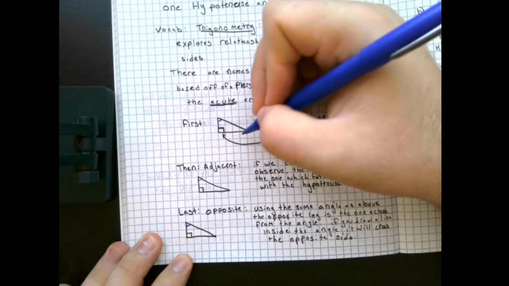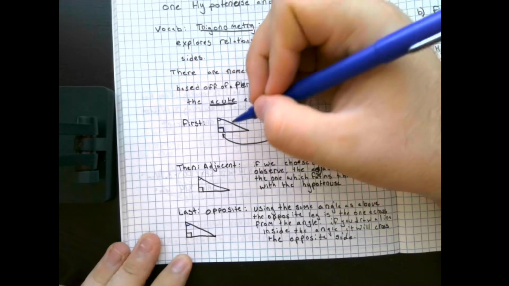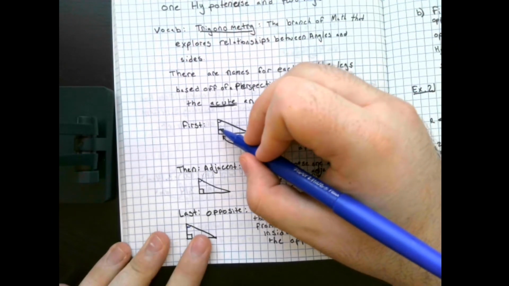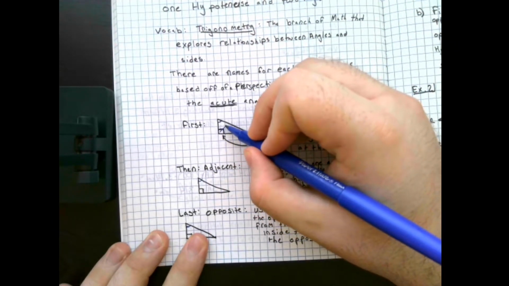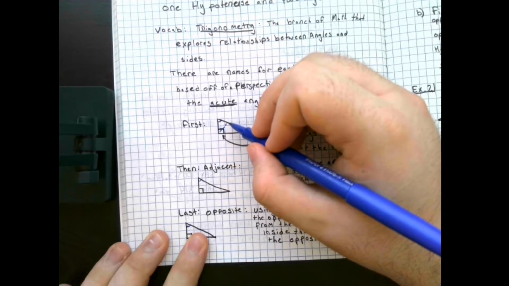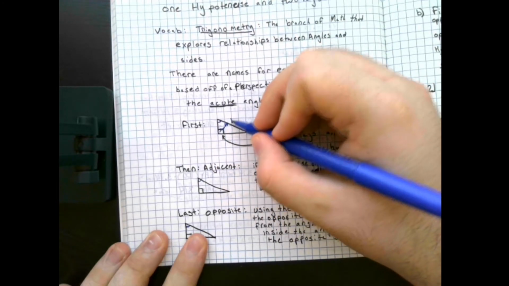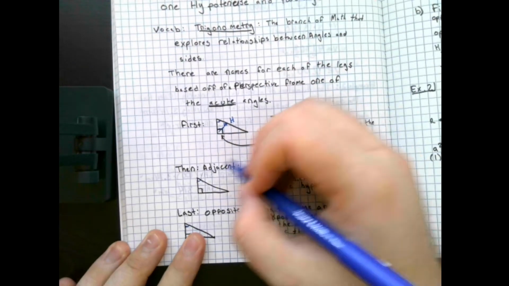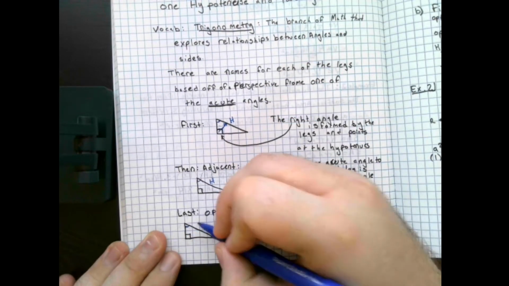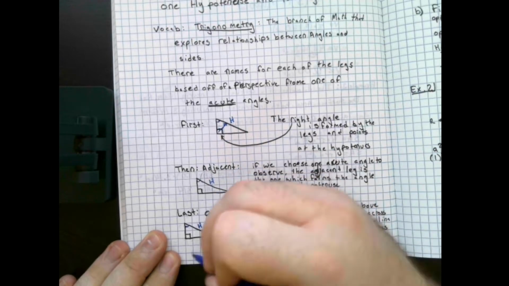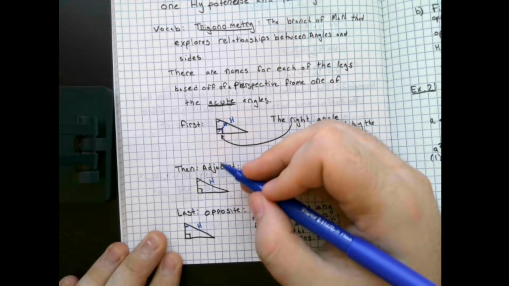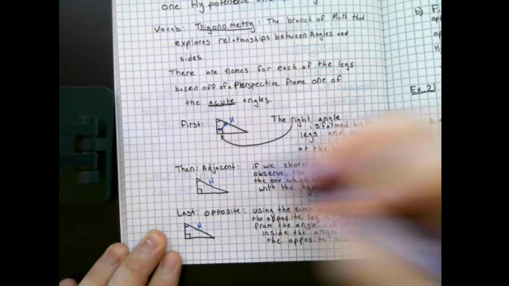And if these two are the legs, then the third one is the hypotenuse. I like to say that we can know that because the right angle forms an arrow pointing at the hypotenuse. Now that means this will be your hypotenuse in all of these triangles. Right across from the right angle is still this side.